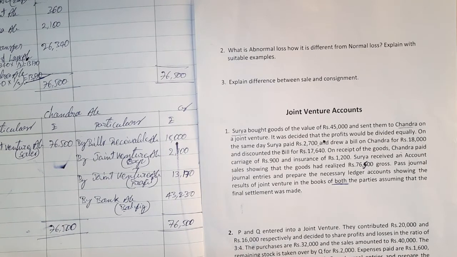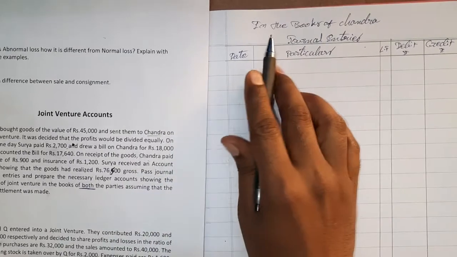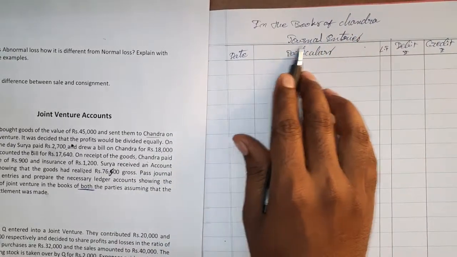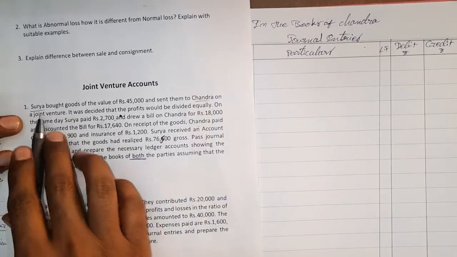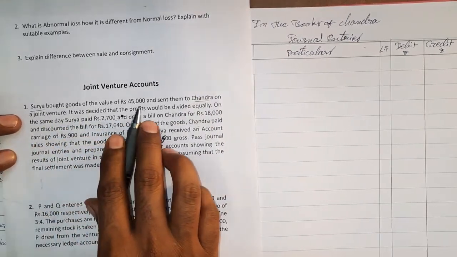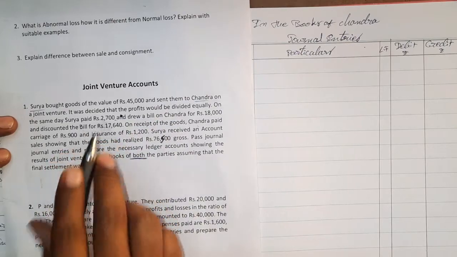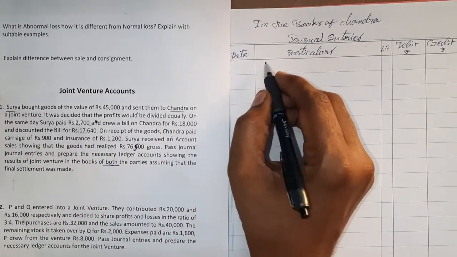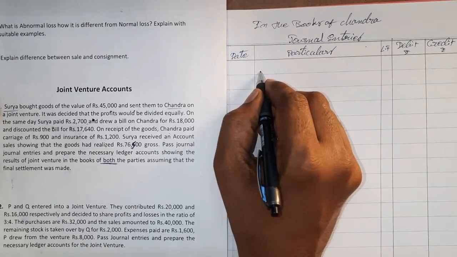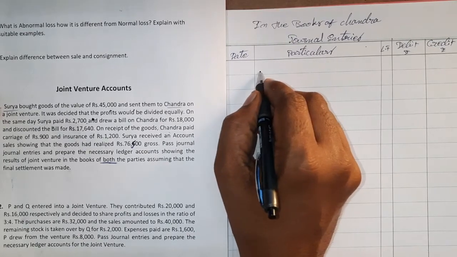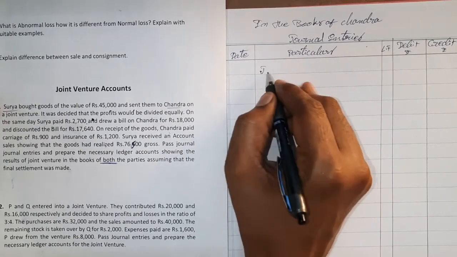Okay, now next, in the books of Chandra, journal entries. We can read the question again. Surya bought goods of the value of 45,000. Surya purchased the goods. It is expenditure to the joint venture, so debit the joint venture.